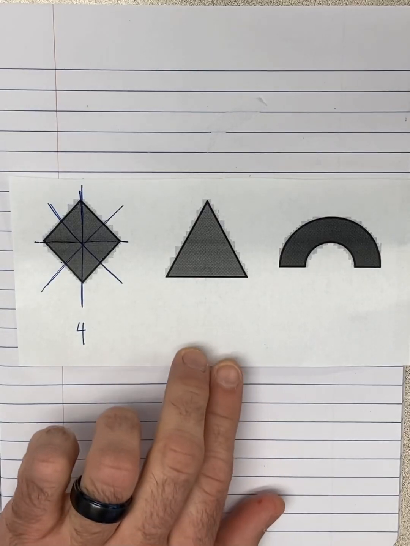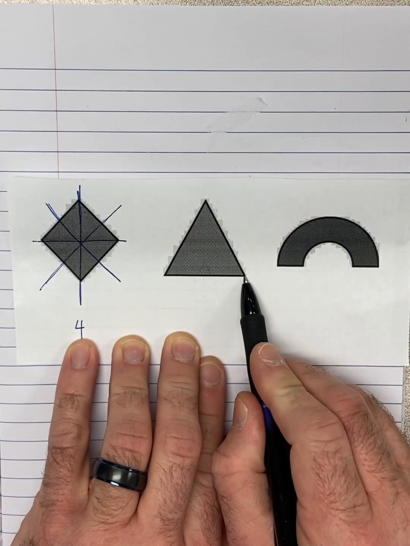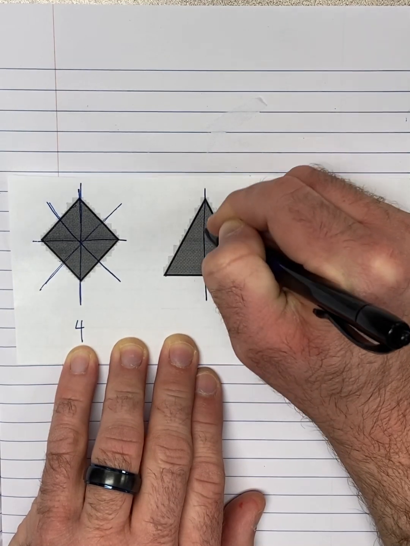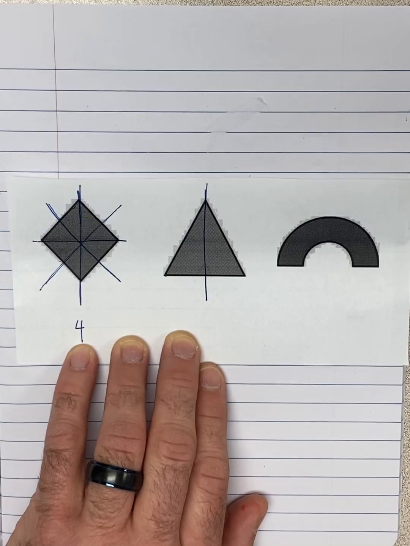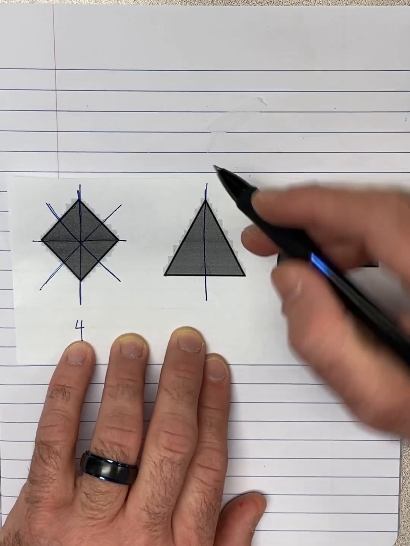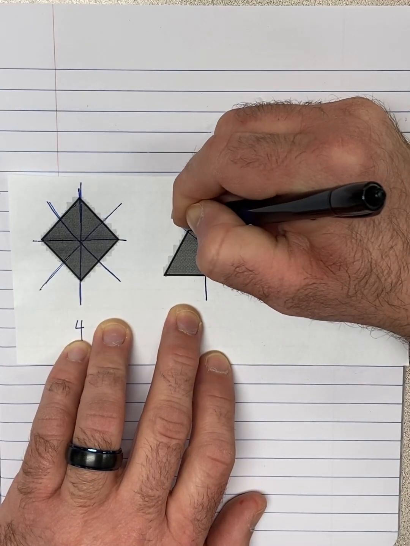Now let's look at the triangle. We could fold this side to touch this side, creating 1 line of symmetry. Now, if you look at the triangle, we could also create one this way.